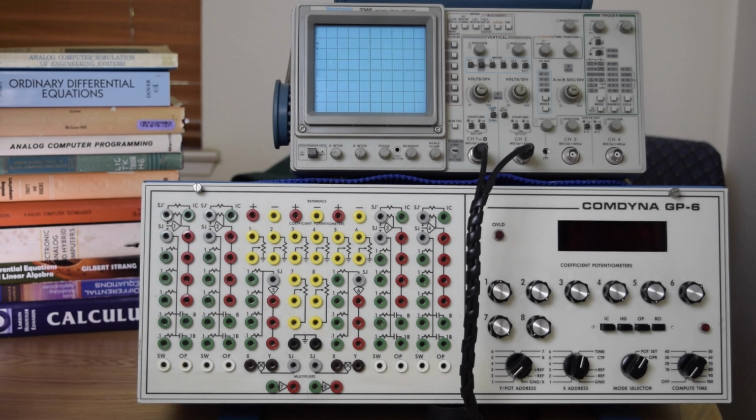The problem I'll be programming today is what I refer to as the vertical projectile problem. The specific problem came from a book titled Analog Computer Simulation of Engineering Systems by M.L. James, G.M. Smith, and J.C. Wolford. This is adapted slightly for the COMDYNA GP6. In the interest of time, I won't go into the details of where some of these values come from in this demonstration, but you should be able to follow along with the solution of the problem.